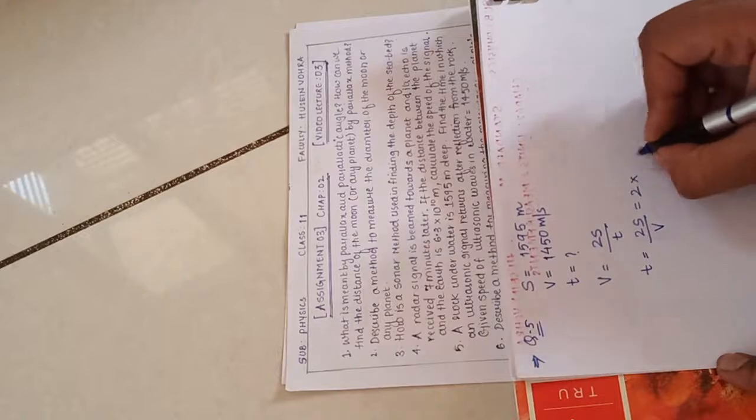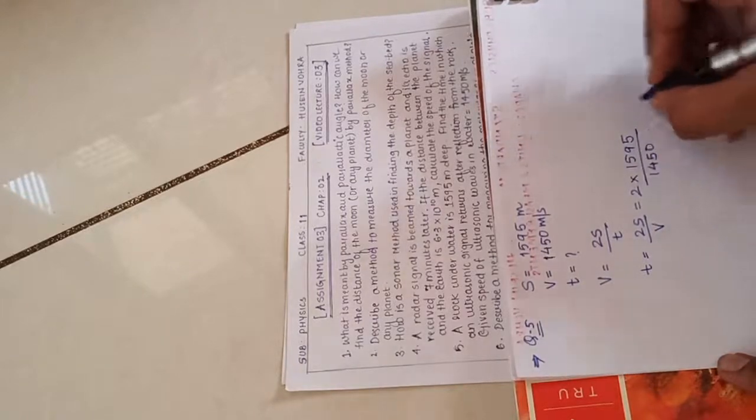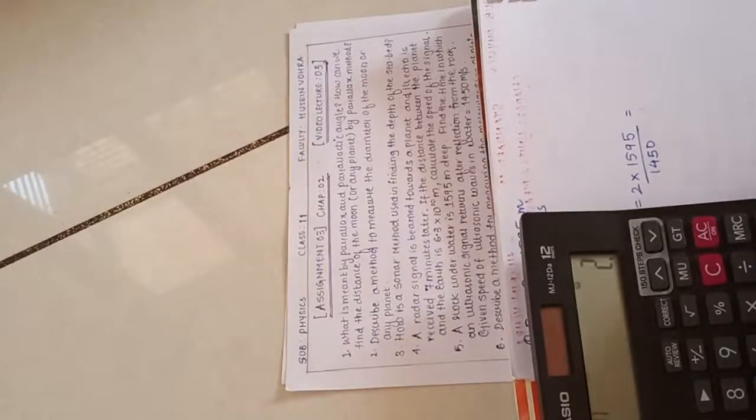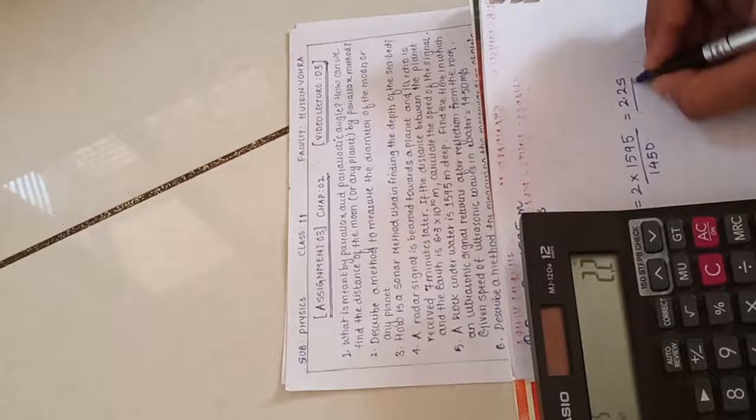So 2 times S, what is S? 1595, divided by the speed, which is 1450. So we'll get the answer: 2 into 1595 divided by 1450. Your answer is 2.2 seconds. Clear?